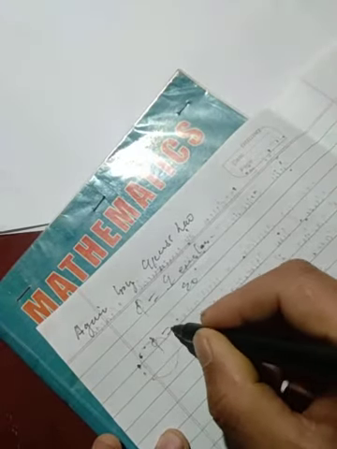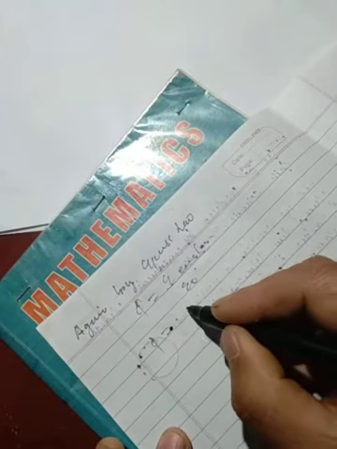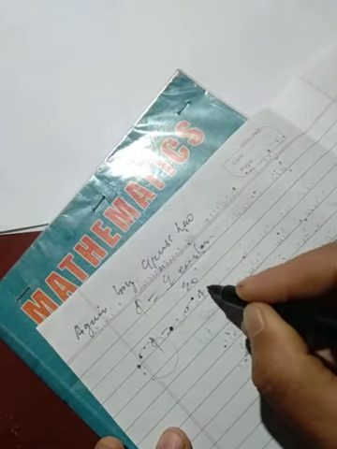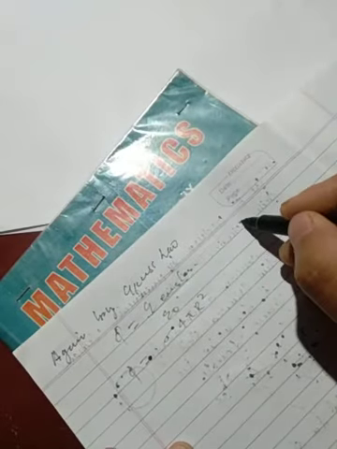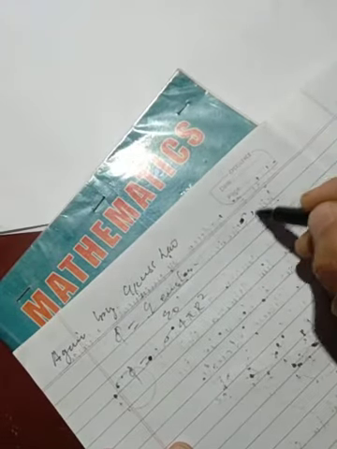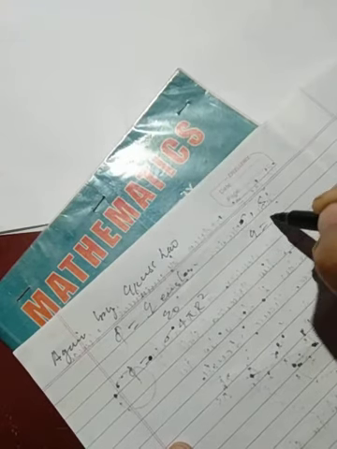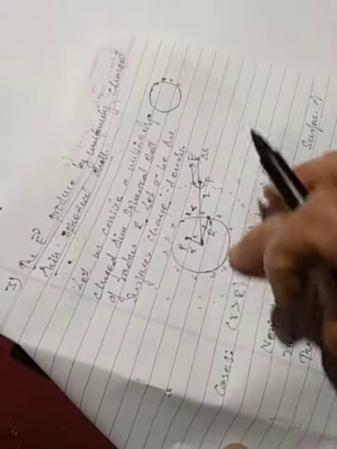Phi equals sigma 4 pi r square. Why? Because surface charge density is your sigma, S is your surface, then charge equals to how much? Sigma S, but S over here is 4 pi r square. See this one, surface area of this sphere. Okay, so now this is your second.